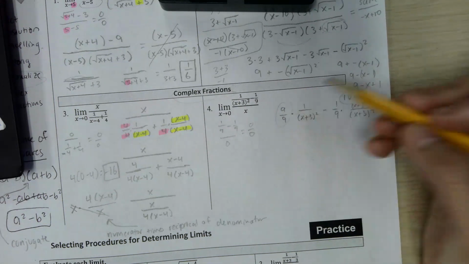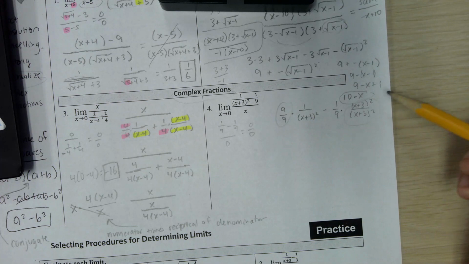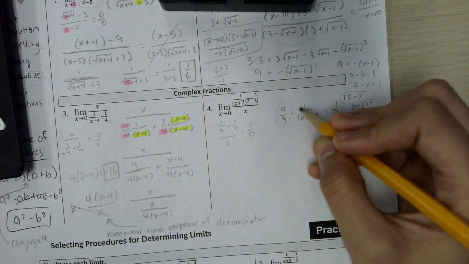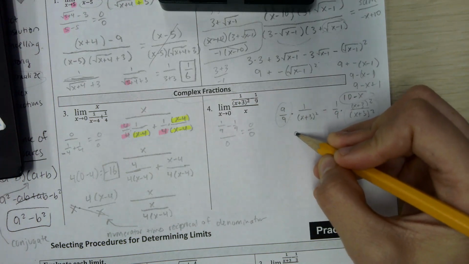Here we multiply by 9 over 9. Here we multiply by x plus 3 squared over x plus 3 squared. And now we simplify, we multiply.